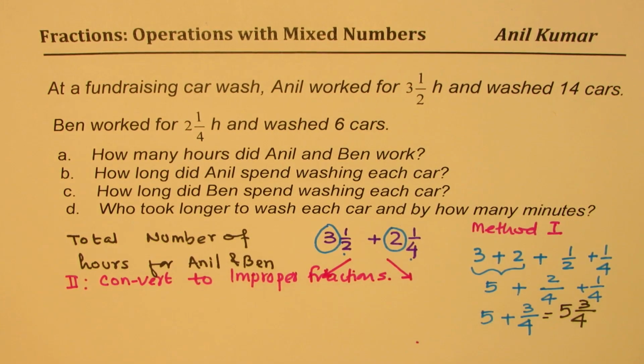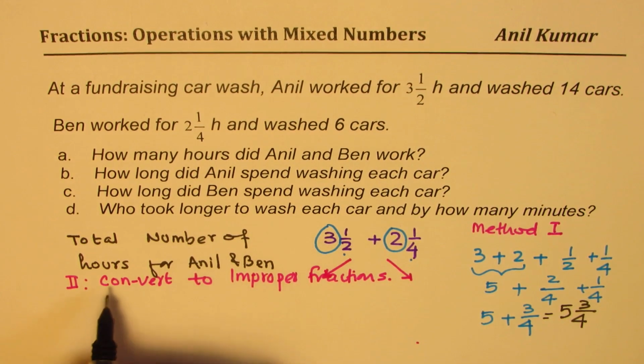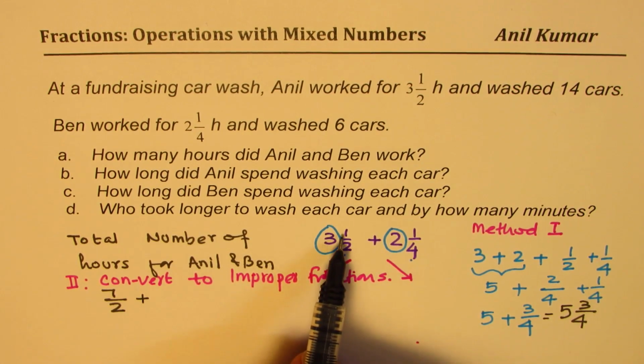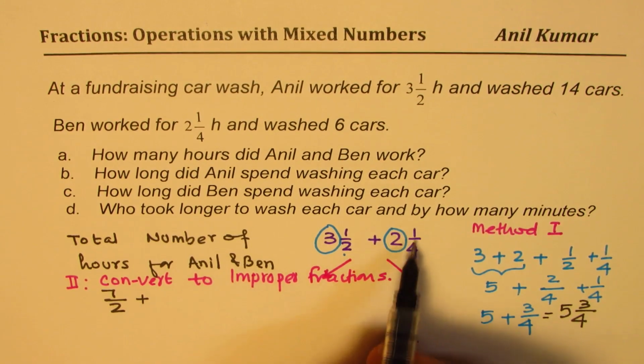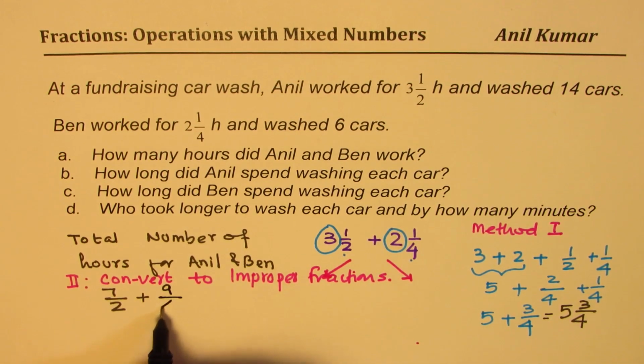Now how do we do that? 3.5, you multiply 3 by 2 and then add 1. So you get 7. So 3.5 will be written as 7/2. 3 times 2, 6 plus 1. And 2 1/4 will be written as 2 times 4, 8. 8 plus 1, 9. So we get 9/4. Is that clear to you?